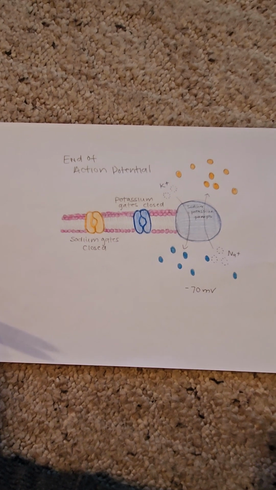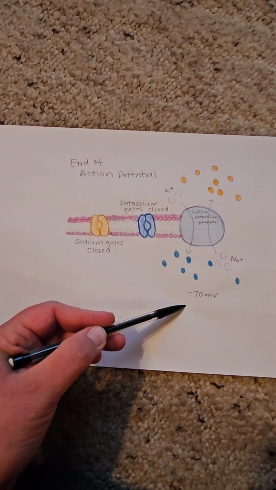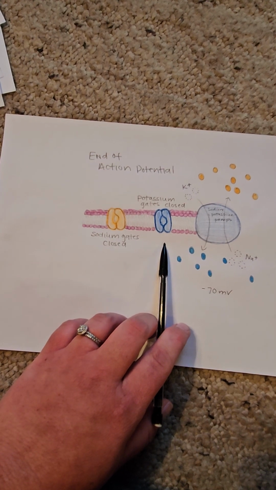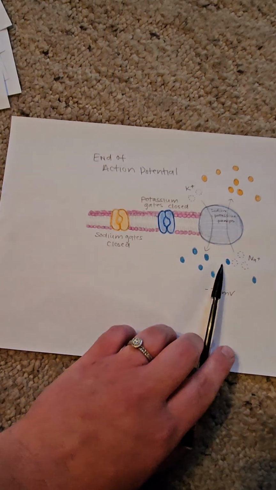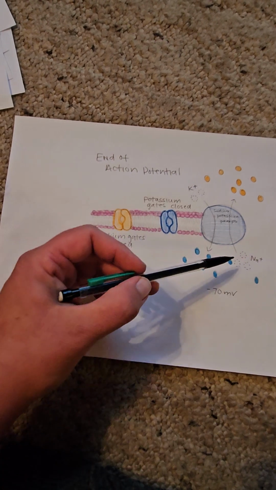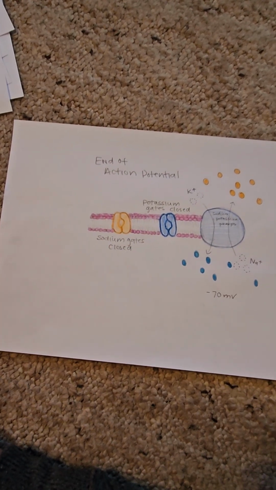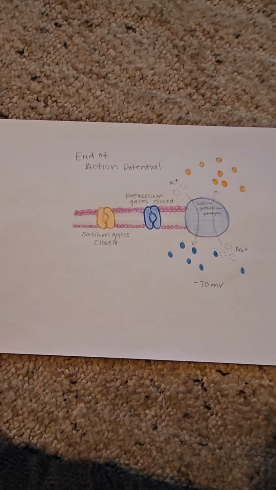Once the membrane has returned to negative 70 millivolts, the potassium gates close. With the sodium and potassium gates closed, the sodium-potassium pumps are able to return cations to their original locations, allowing the membrane to recover and be ready to do this all over again.